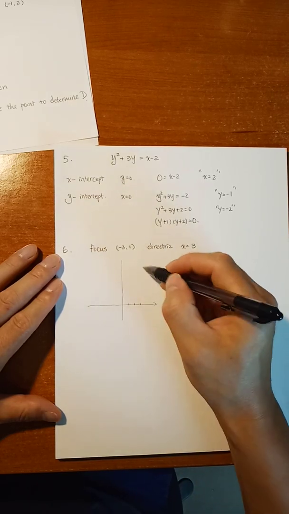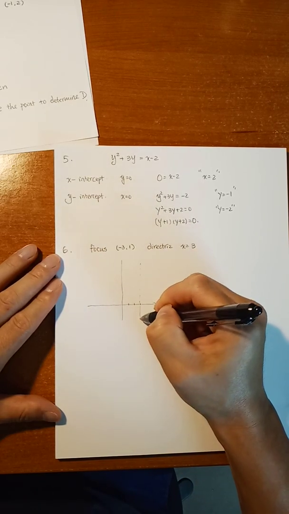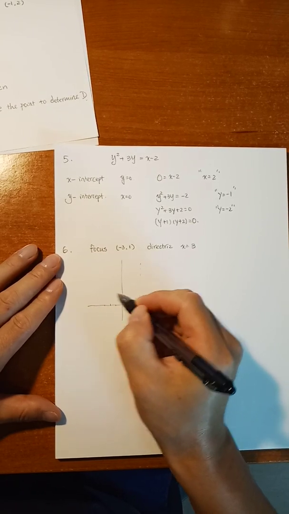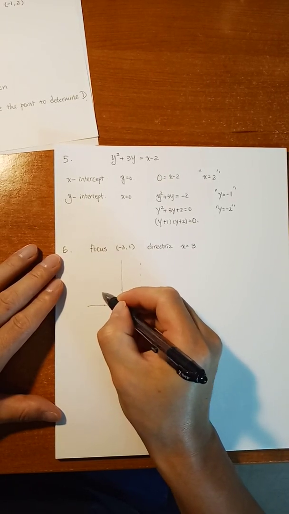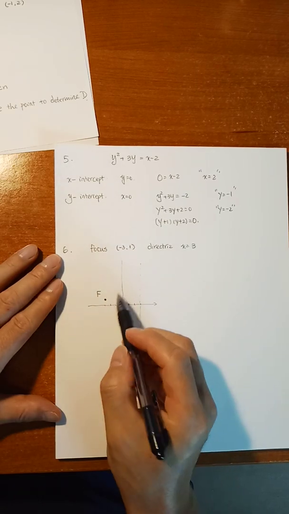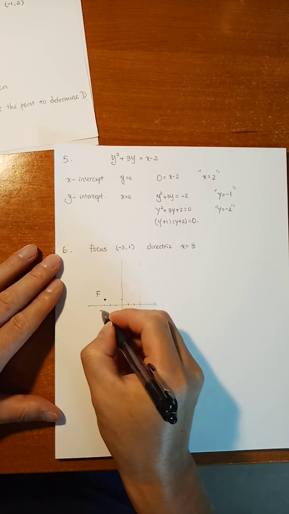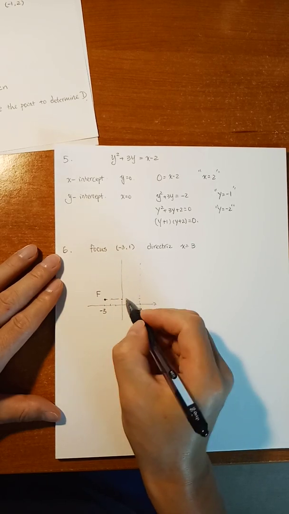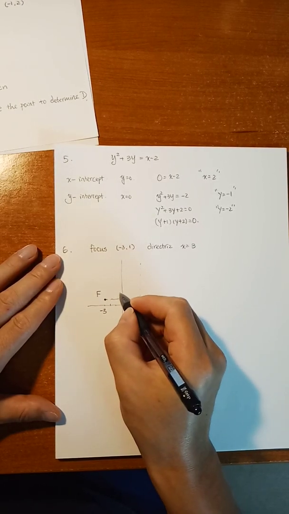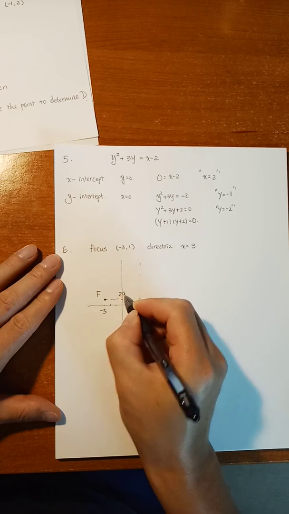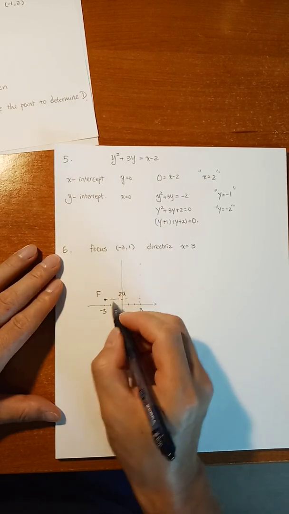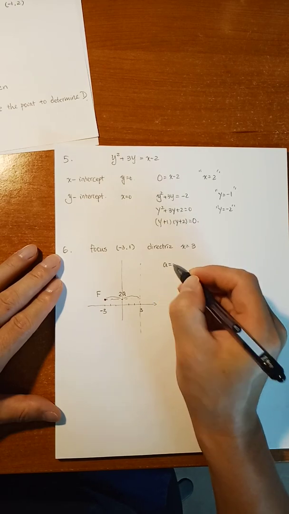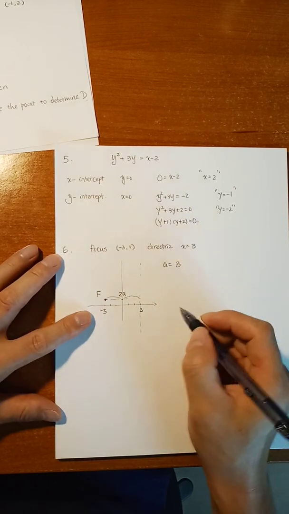1, 2, 3. So this is the directrix. 1, 2, 3. There's a negative, but top here. The focus is here. So you see, this is -3. This is +3. The distance is 2a. Remember, I mentioned this distance from the focus to the directrix is 2a. Here's a, here's a. So a is equal to 3.